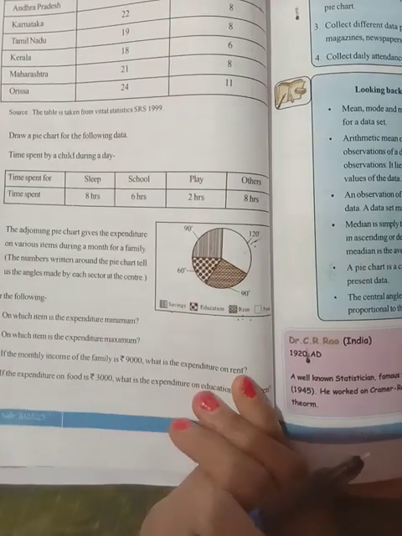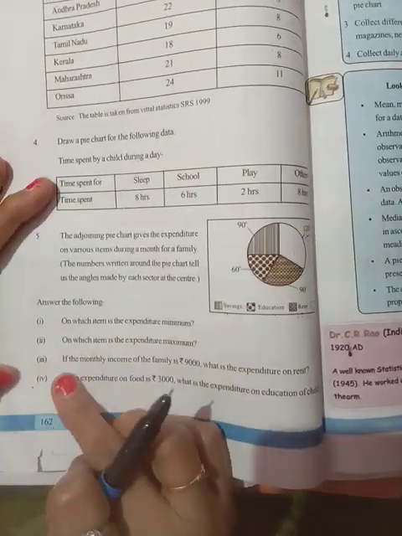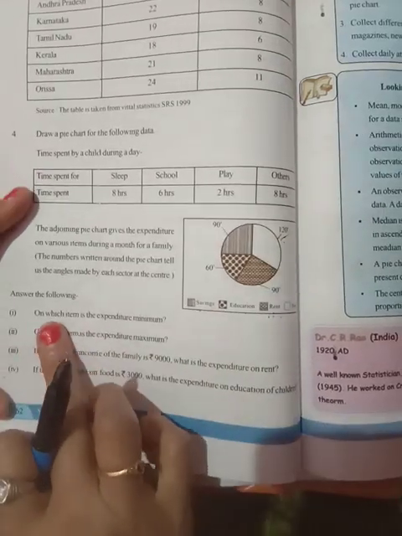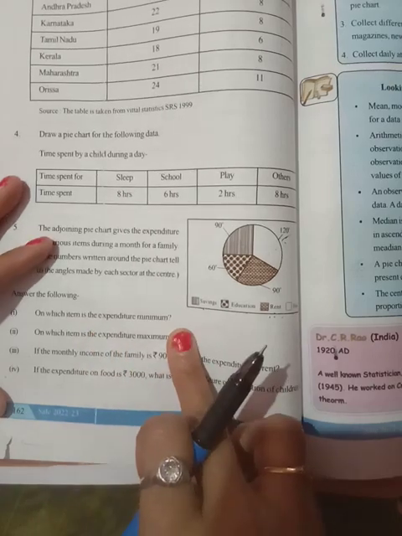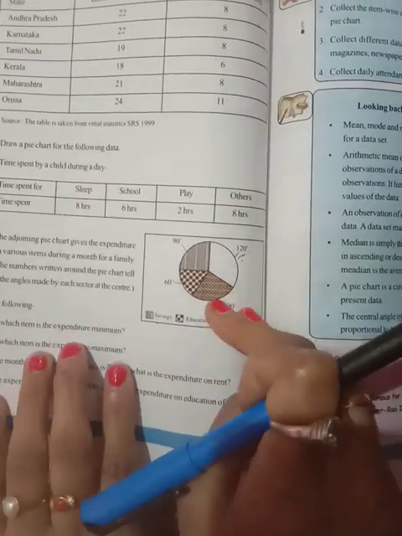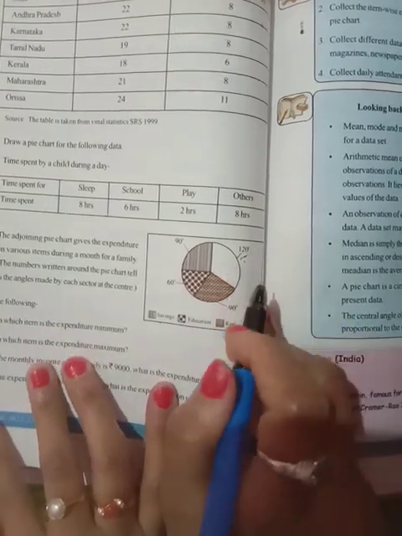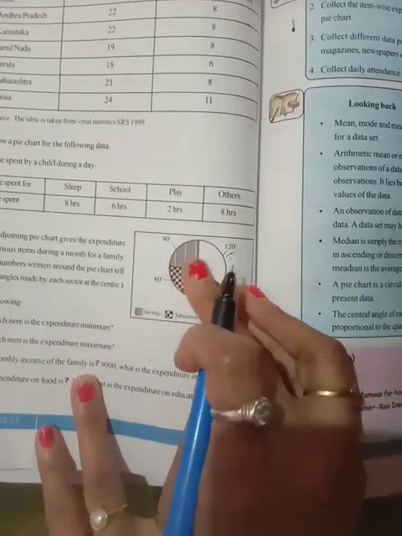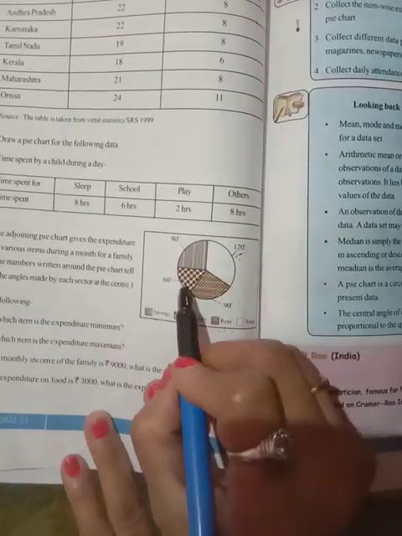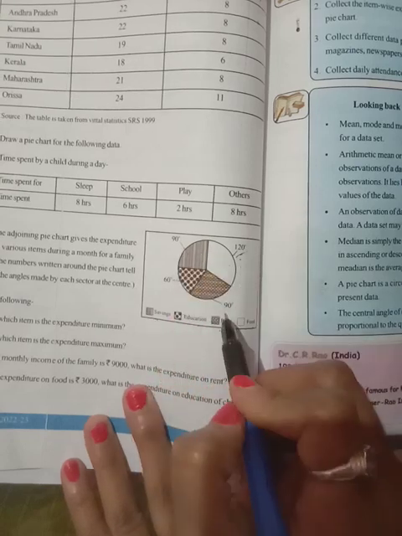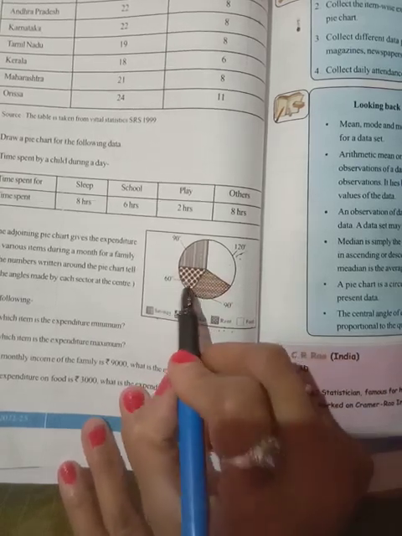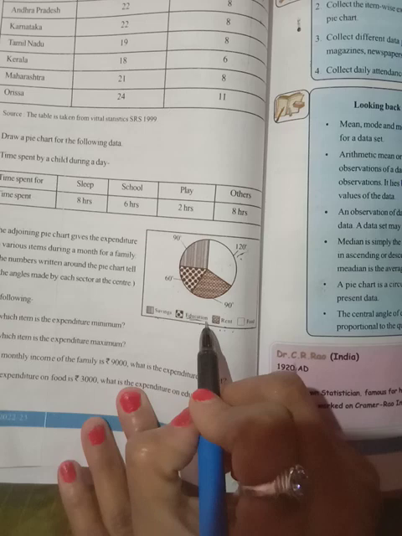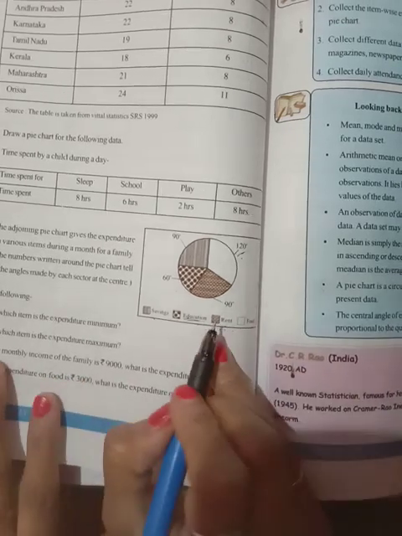Next, answer the following questions. There are four questions below. First question: on which item is the expenditure minimum? What are the items? Gagan Sai, look neatly. On which item is the expenditure minimum? You can tell me from the figure, answers one by one. Minimum is 90 or 120 or 60 degrees. So 60 degrees is the minimum only. What is the 60 degrees? Education. Okay, education is the minimum.